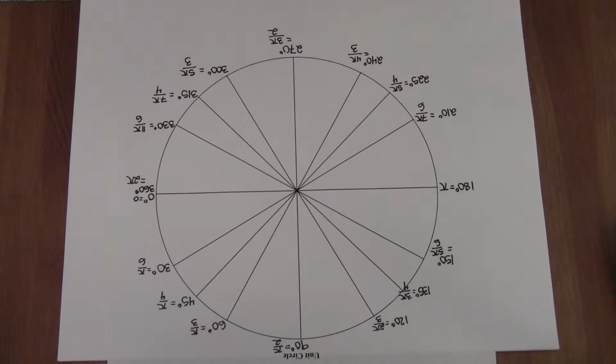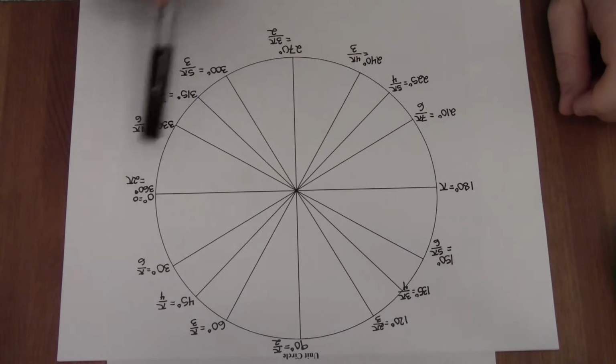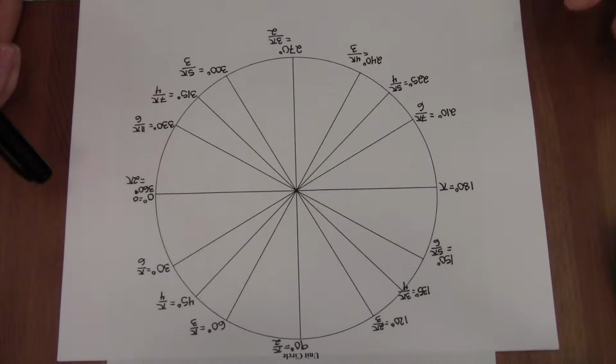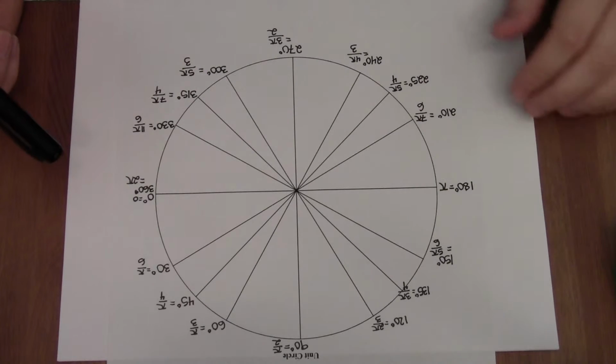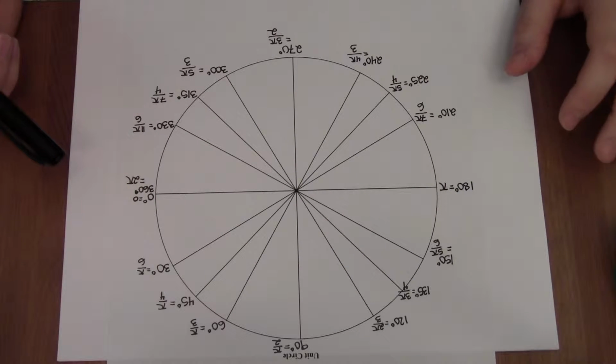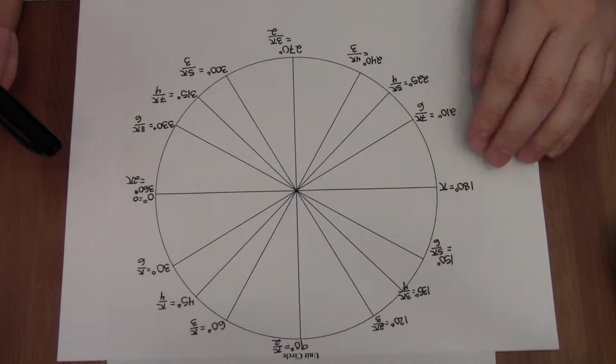Because we're going to be using radians much more often than degrees, you really do need to have this unit circle in radians memorized. You need to be able to very quickly identify where any angles are. A few tricks for memorizing these things.